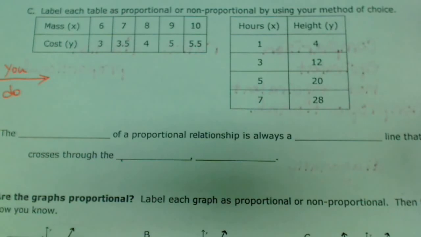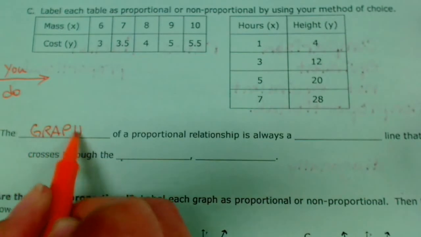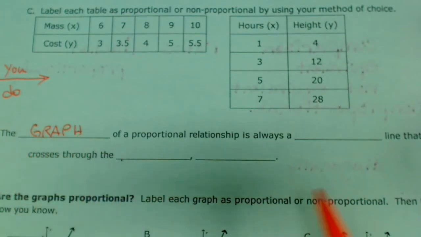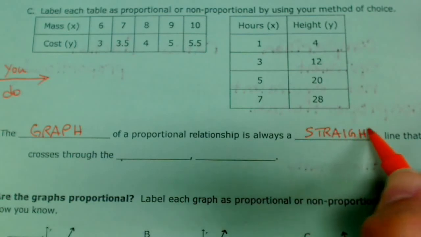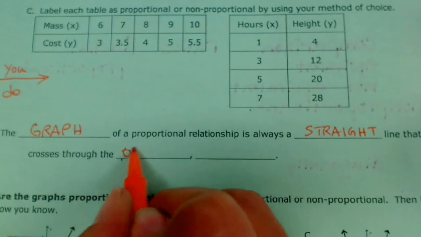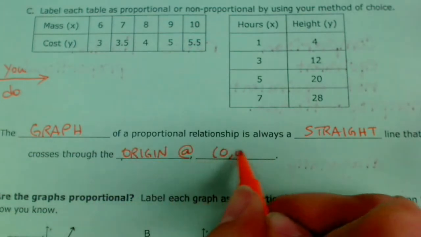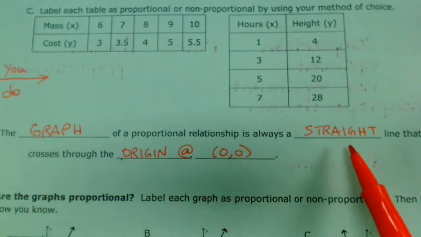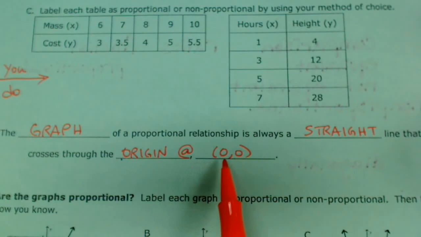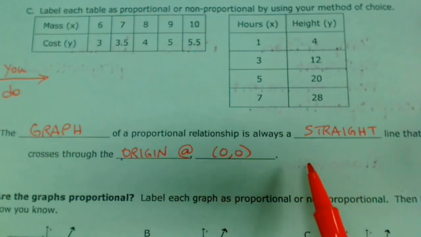All right, looking at graphs. We're going to go ahead and fill in these set of notes here. We're going to write the graph of a proportional relationship is always a straight line that crosses through the origin at 0, 0. So a graph must be a straight line and it must go through the origin. So those two conditions must be met in order to determine if it's proportional or non-proportional.